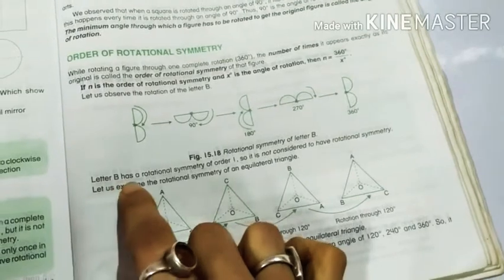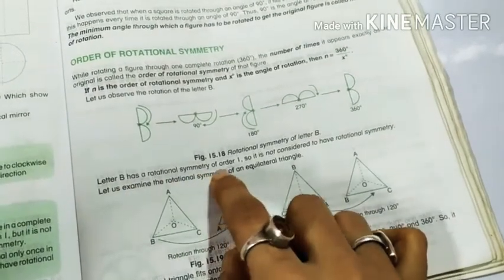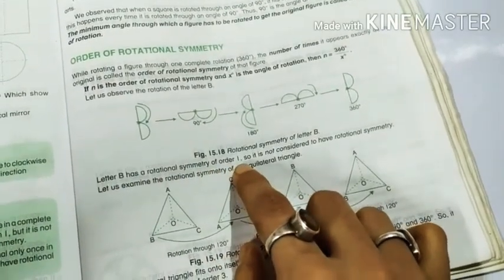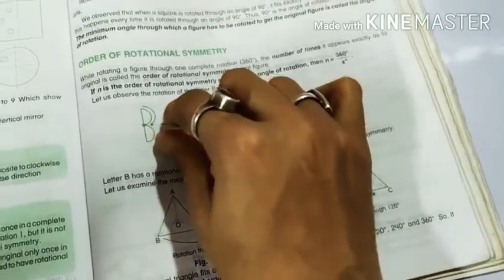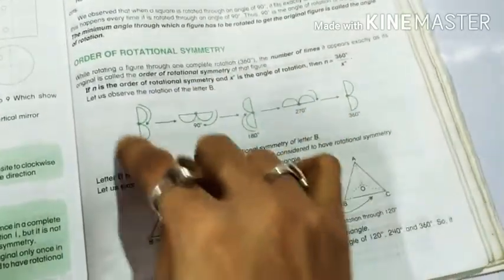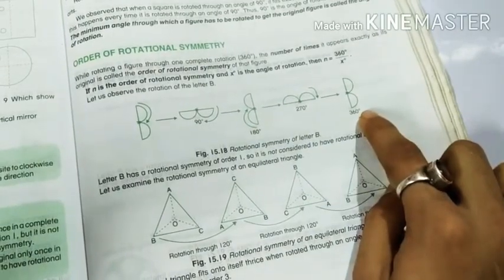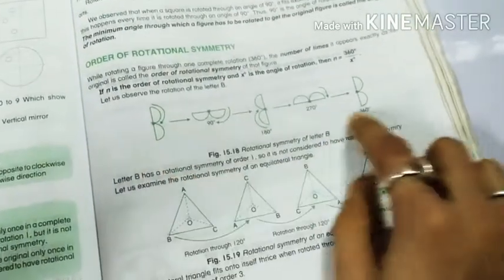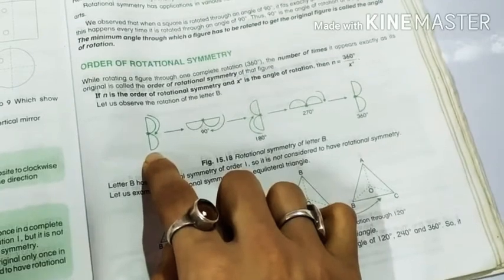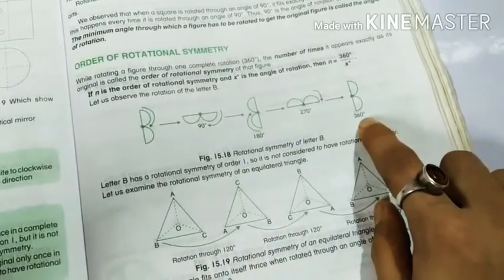So this is B. Letter B has a rotational symmetry of order 1, because in one complete 360-degree rotation, it looks exactly as its original.